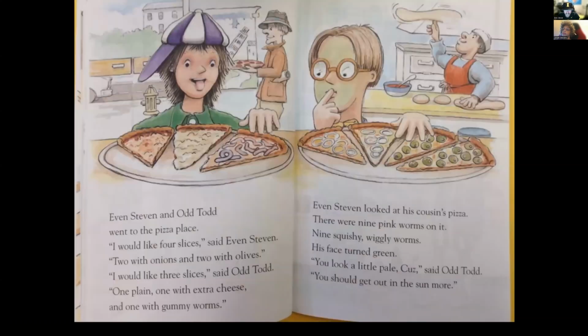Even Steven and Odd Todd went to the pizza place. "I would like 4 slices," said Even Steven. "2 with onions and 2 with olives." "I would like 3 slices," said Odd Todd. "1 plain, 1 with extra cheese, and 1 with gummy worms." Even Steven looked at his cousin's pizza. There were 9 pink worms on it. 9 squishy, wiggly worms. His face turned green. "You look a little pale, cuz," said Odd Todd. "You should get out in the sun more."